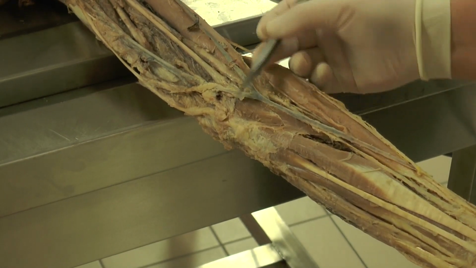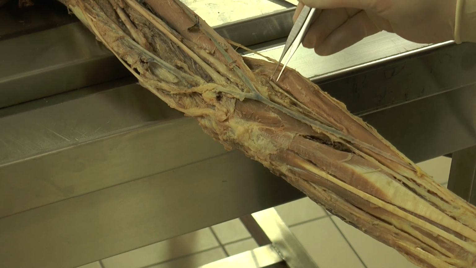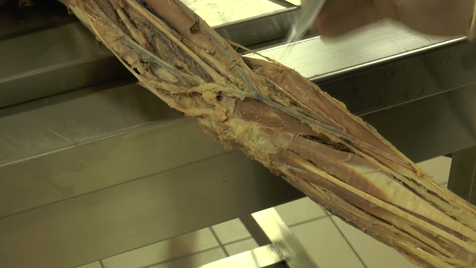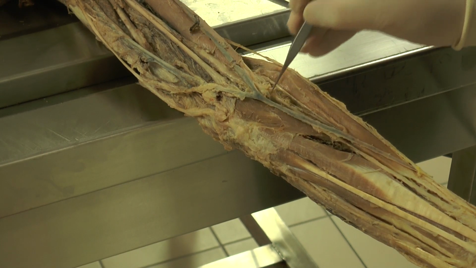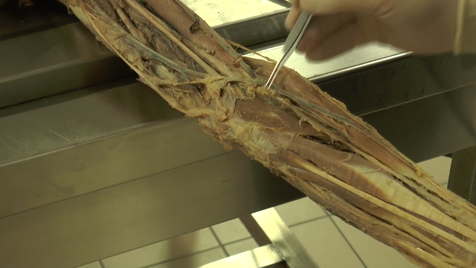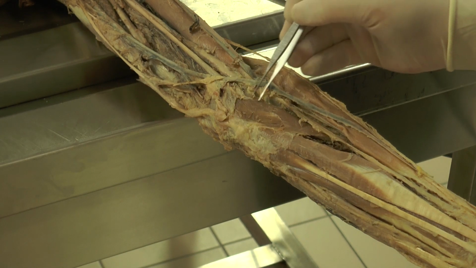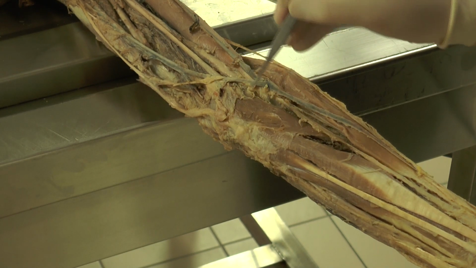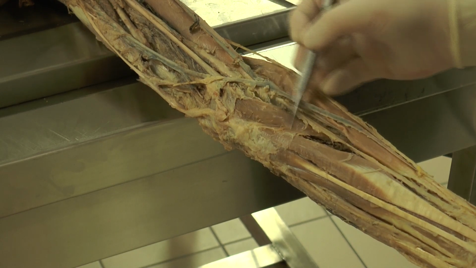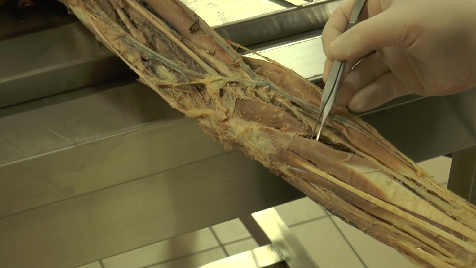So from lateral to medial, we have the brachioradialis muscle, the radial nerve, the tendon of the biceps, and then the median nerve here. This is the median nerve. Let's get out of the way. And then we have these muscles, and this muscle here, the pronator teres muscle. Pronator teres muscle.